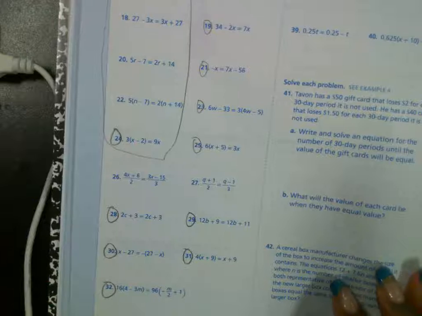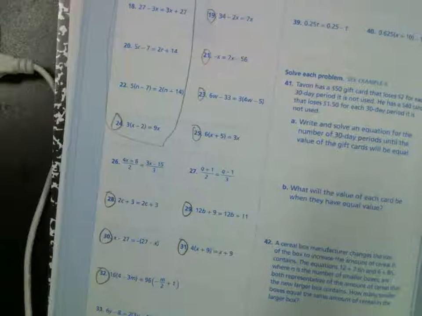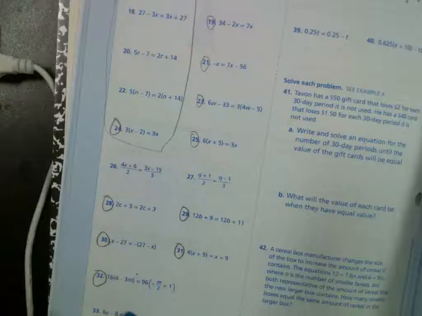So I want you to do 28, 29, 30, 31, 32. Any questions about the ones I want you to do in your notebook? This is page 14 in your workbook.